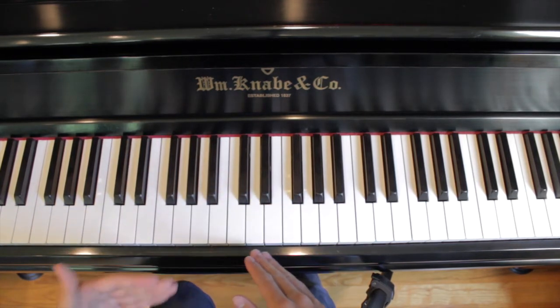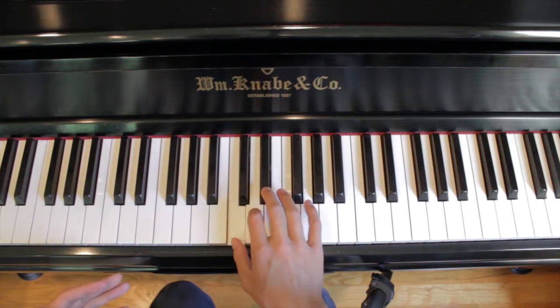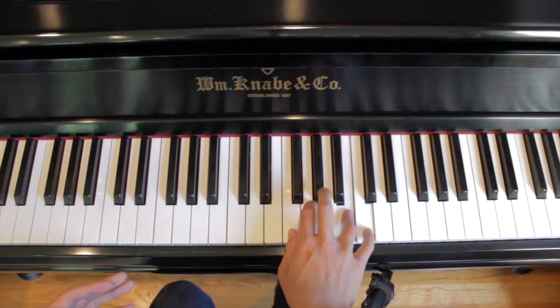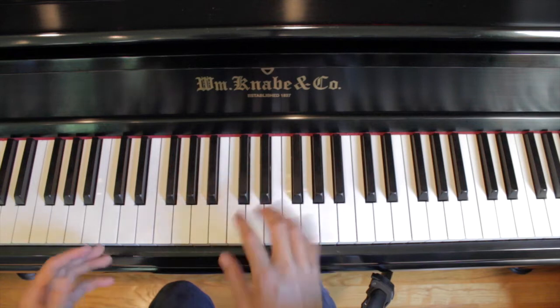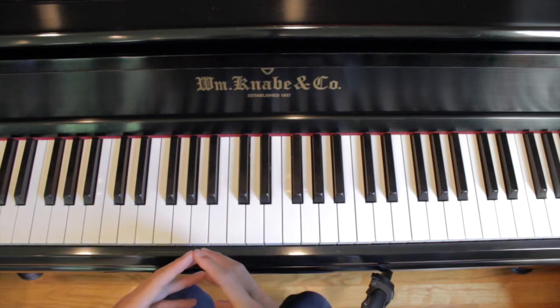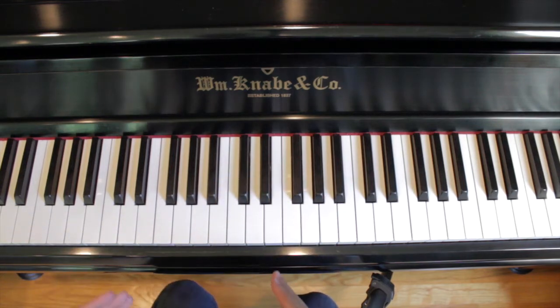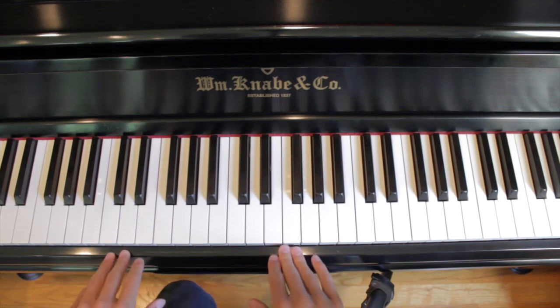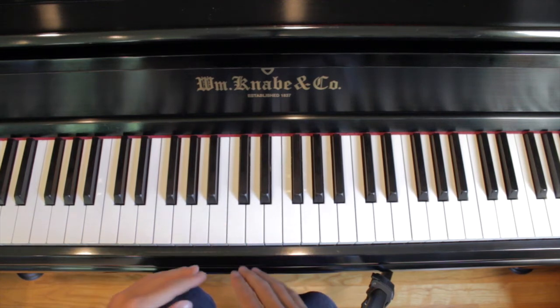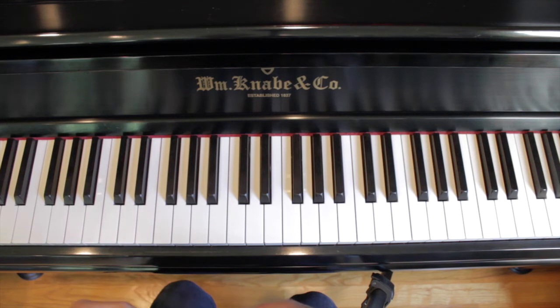This is a major key. A minor key will sound something like this. It sounds distinctly different, and there are other scales as well, but these are the main two that we'll be dealing with.